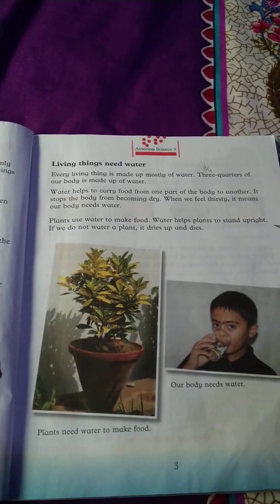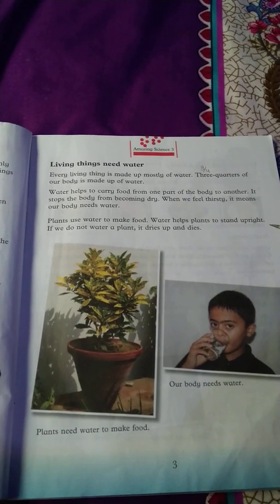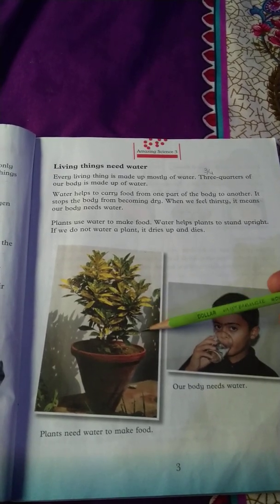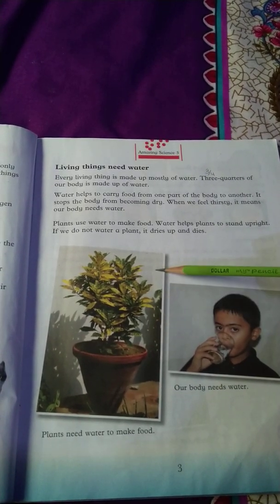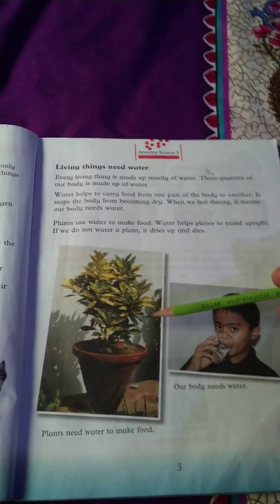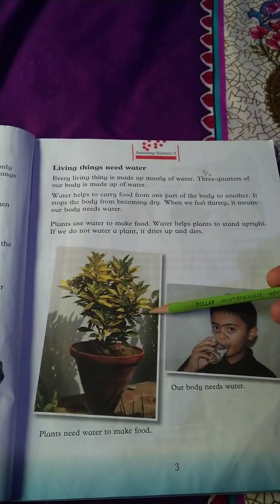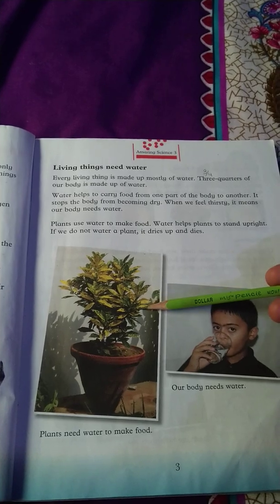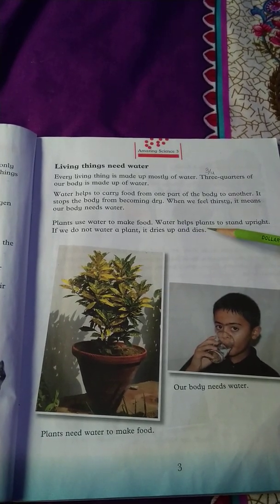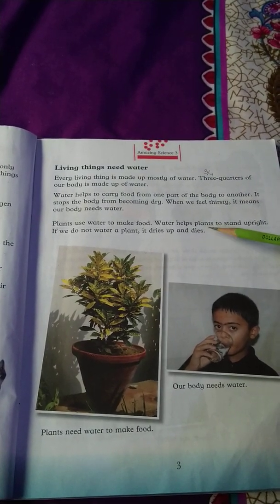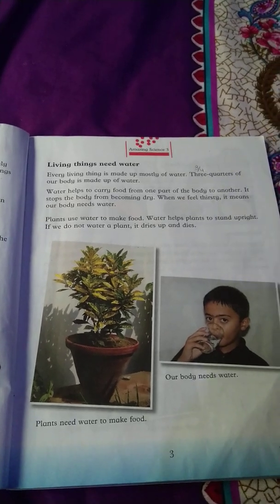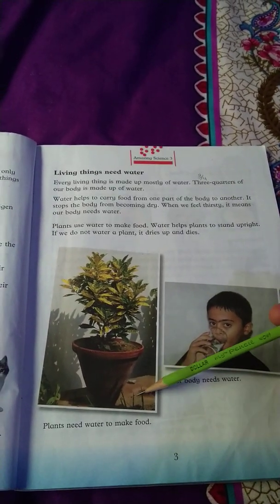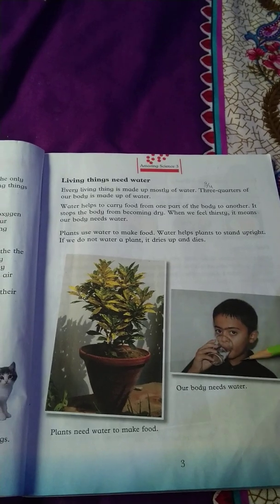Plants use water to make food. Water helps plants to stand upright. The plant is standing upright just because it has enough water in it, which is required for its life. If we do not water a plant, it dries up and dies. Plants need water to make food. Our body needs water.